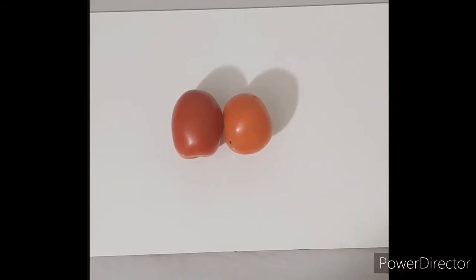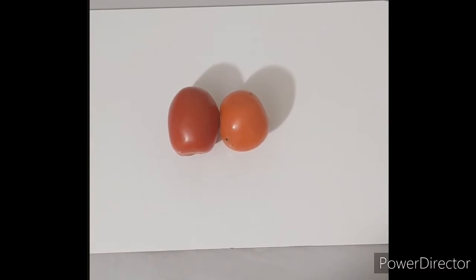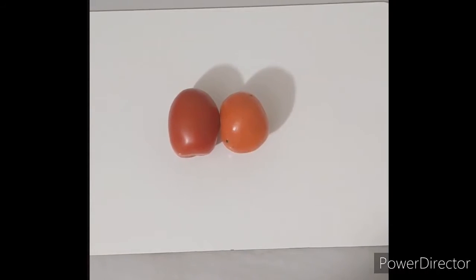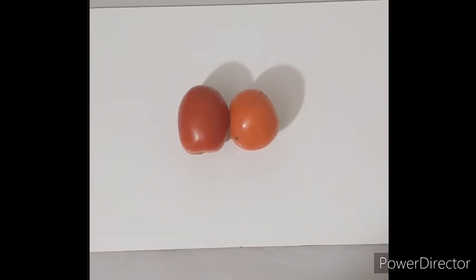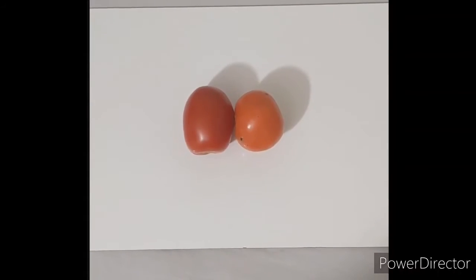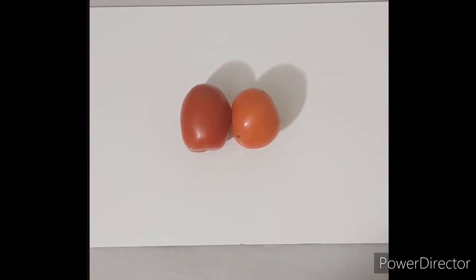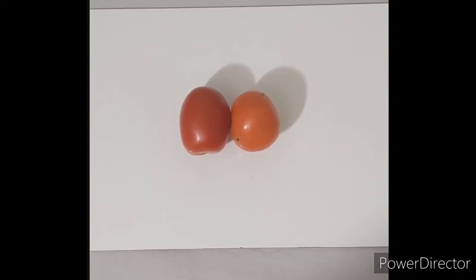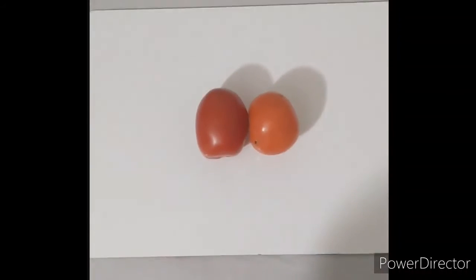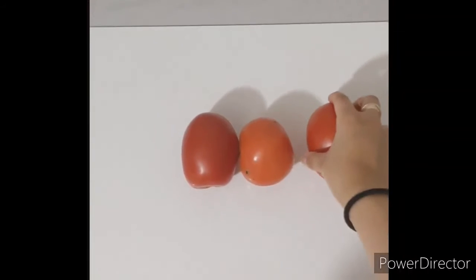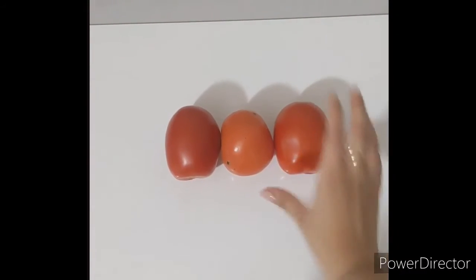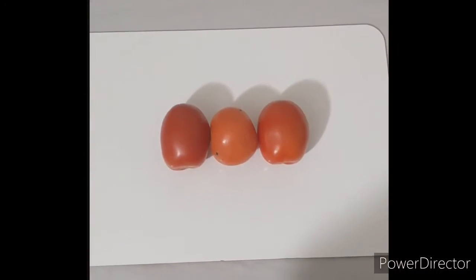What they would do is place a certain number of that manipulative on a projector and ask the students how many objects are on display. In my case, there are 2 tomatoes on display. Once the students answer correctly, the teacher can either add or take away a certain number of manipulatives and ask the students again how many objects are on display. So in my case, if I add 1 tomato to the 2, how many tomatoes do I have in total?